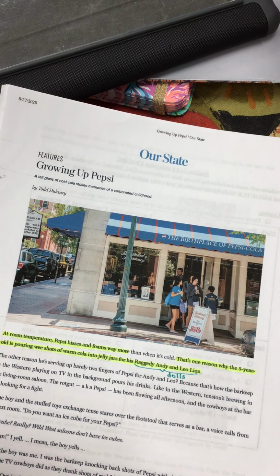Those things are dolls. So it's a 5-year-old pouring cola into his jars because he's like serving the animals like he's at a bar in a Western saloon.